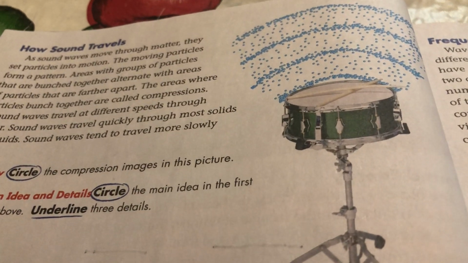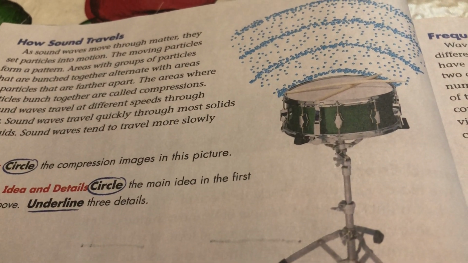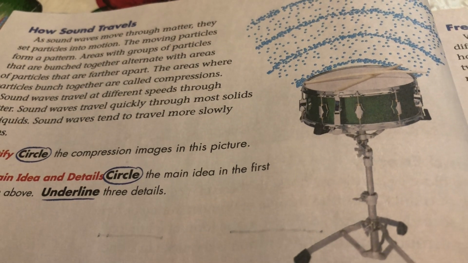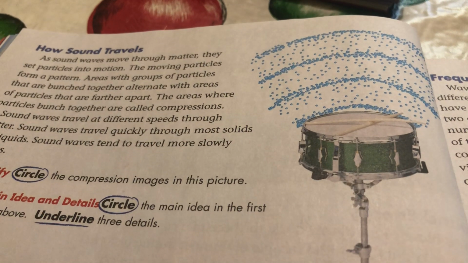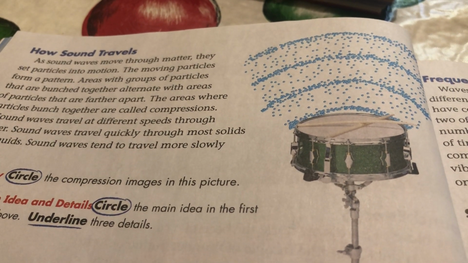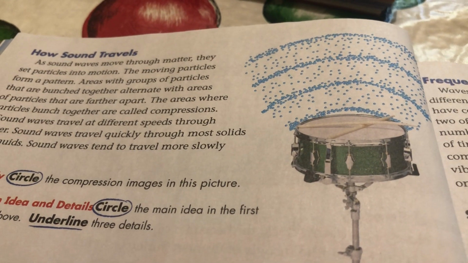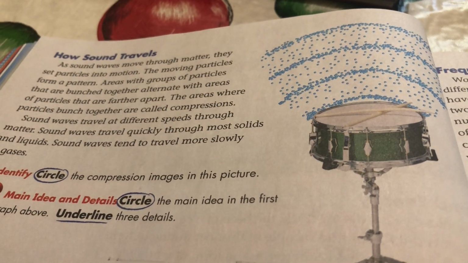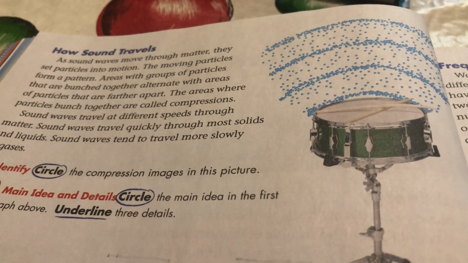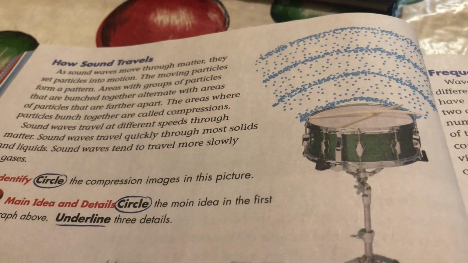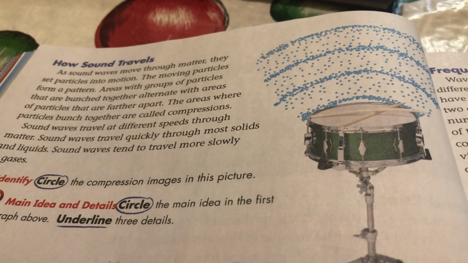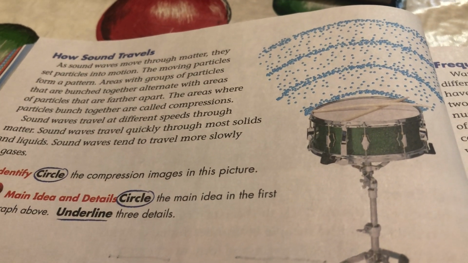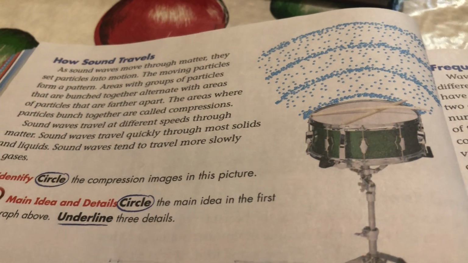How sound travels. As sound waves move through matter, they set particles into motion. The moving particles, remember we talked about the particles in the air, form a pattern. Areas with groups of particles that are bunched together alternate with areas of particles that are further apart. So it's an alternating wave, right?